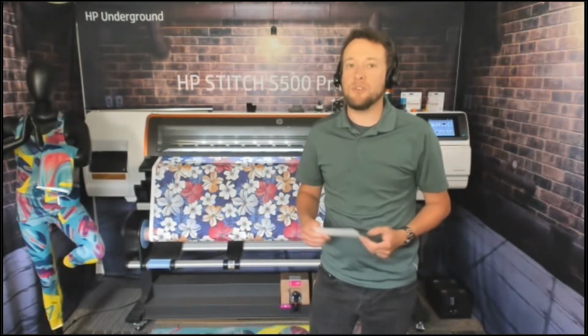2 pass, I'm very careful about what applications I use it for, mainly home decor or something that has a lot of lighter colors and not a lot of solid colors, because you can get banding in your lower passes. We can print on 1 pass on this. I don't recommend 1 pass, but those are some of the applications I would use for 2 pass. 3 pass and 4 pass, you know, on up into your soft signages. 4 pass, I feel like it's very good.